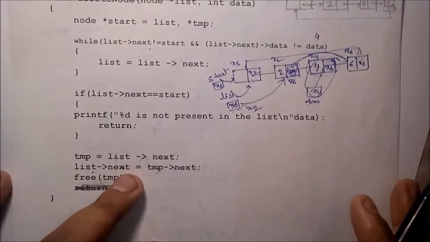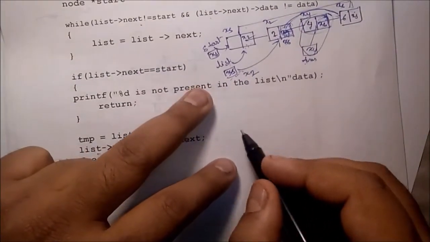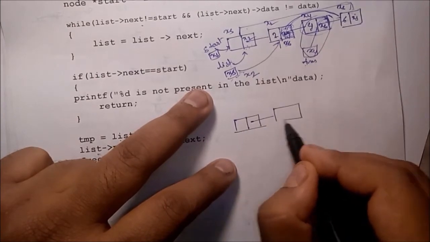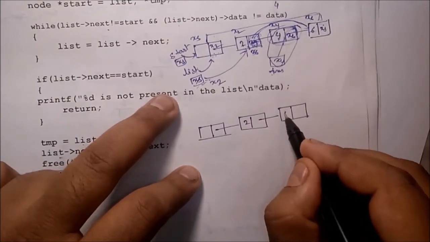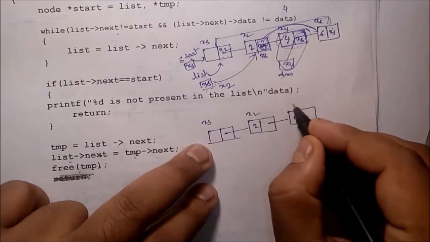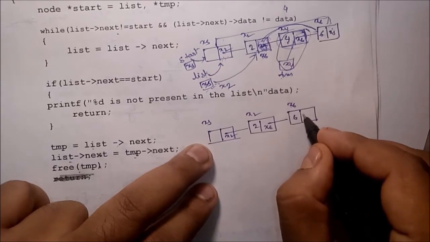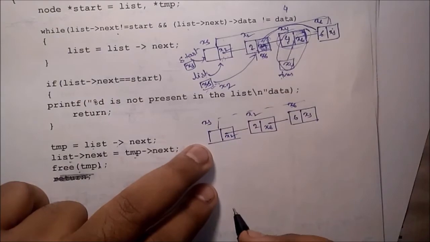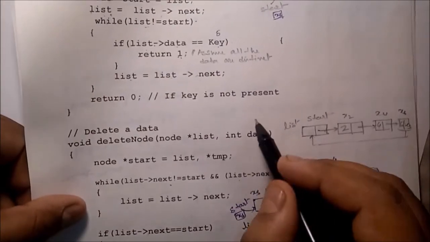Now suppose you want to delete 40. Okay, now the situation is, suppose you want to delete 40.